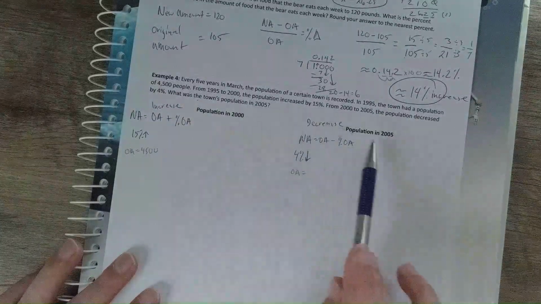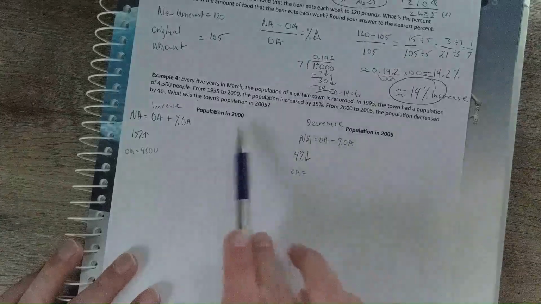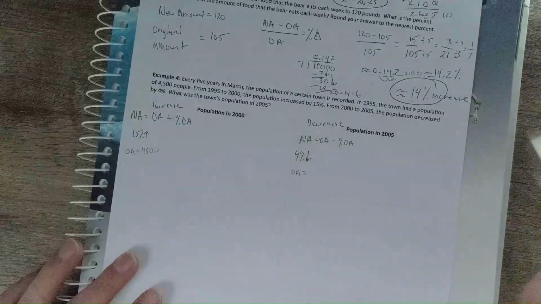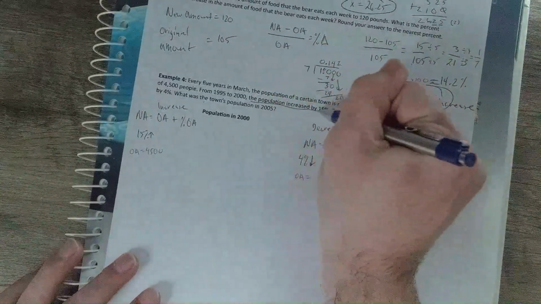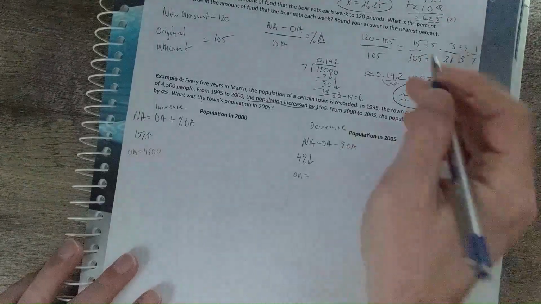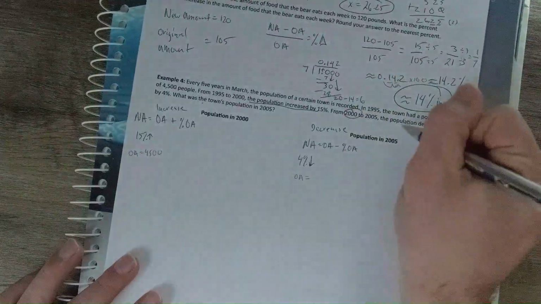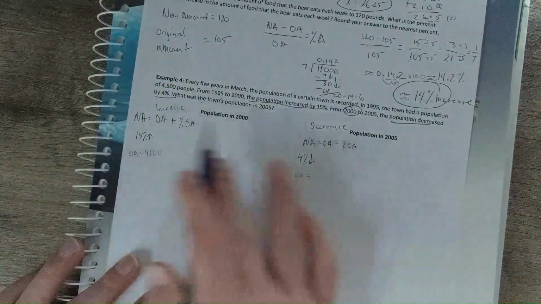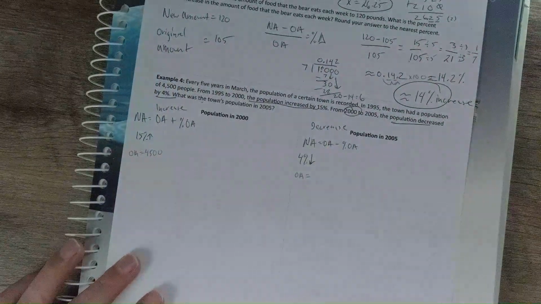And so I already scaffolded this problem for you. On MCAS, you guys probably wouldn't have these already separated. But what I want you guys to see is we're going to have to do this increase first to get what the population is in 2000. And then once we know the population in 2000, we can do our percent decrease. And so I have both the equations here. And so let's get started.